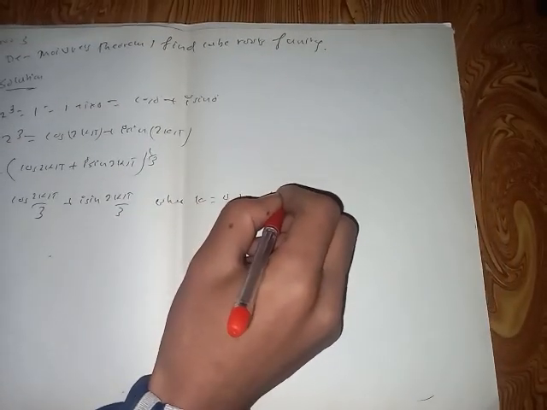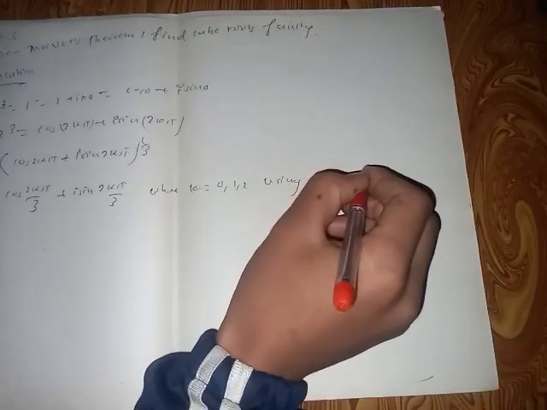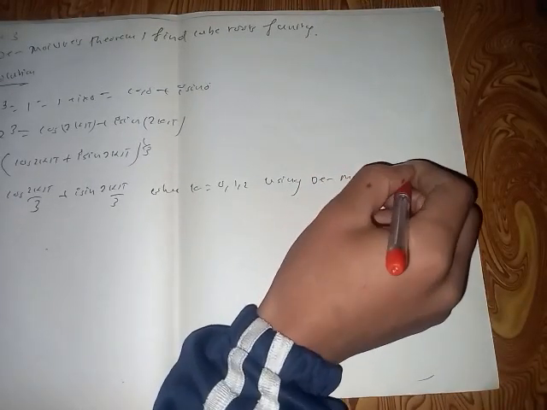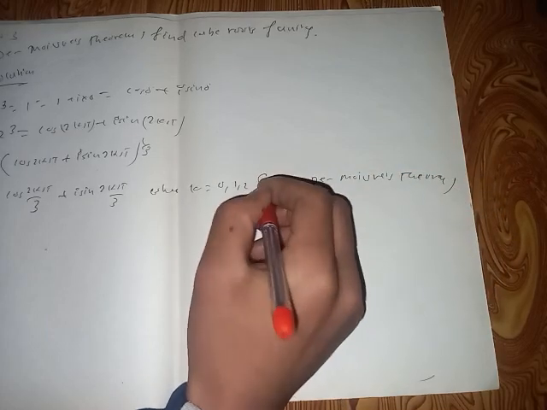It is most important for any exams. So, find the cube roots of unity. At first, the solution.